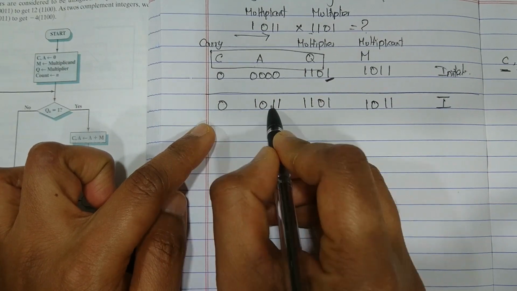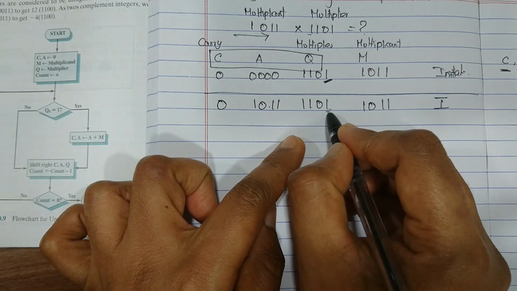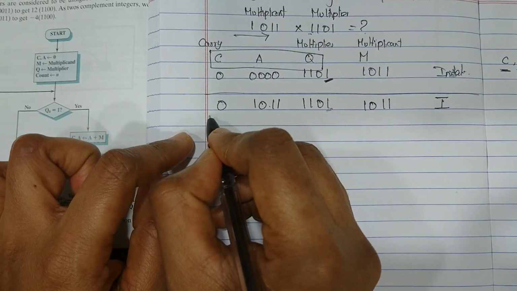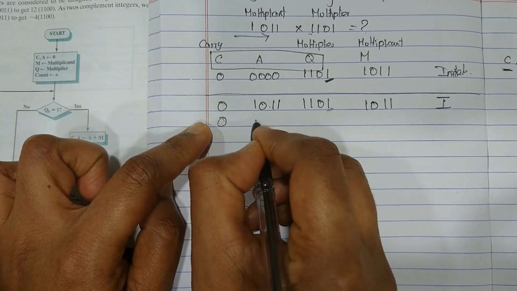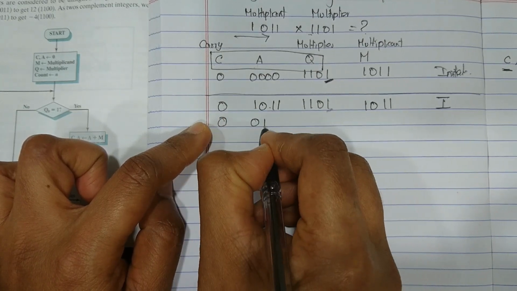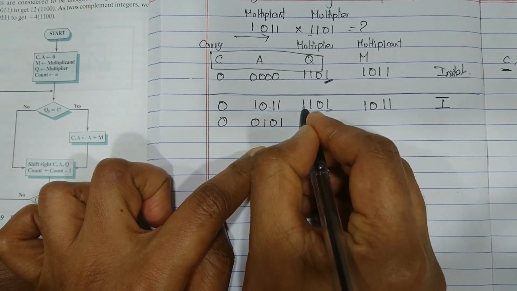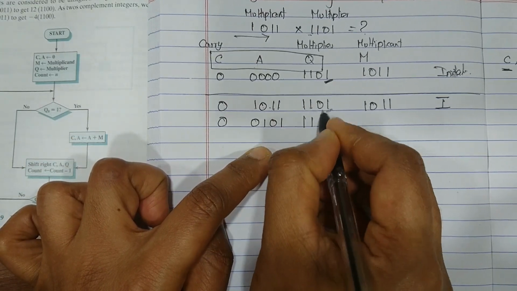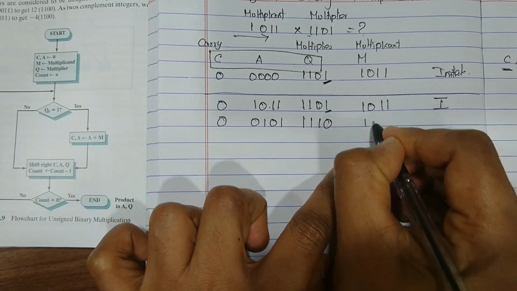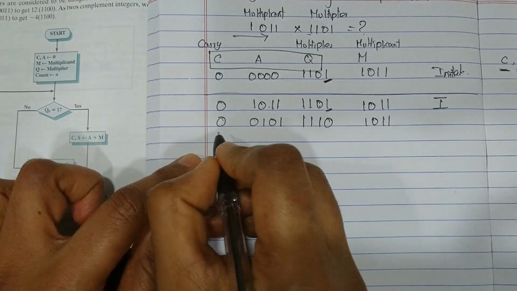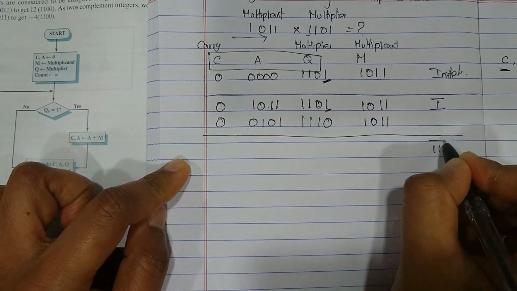So this C, A, Q will be shifted to the right side. You will be losing this bit. You have an additional 0 here. This 0 comes here, this one and this 0 and this one. And this one goes here. This one comes and this one comes and this 0 comes and this 0 is gone. M as it is. You don't change the value of M. So this is your first iteration over. Now I am doing the second iteration.